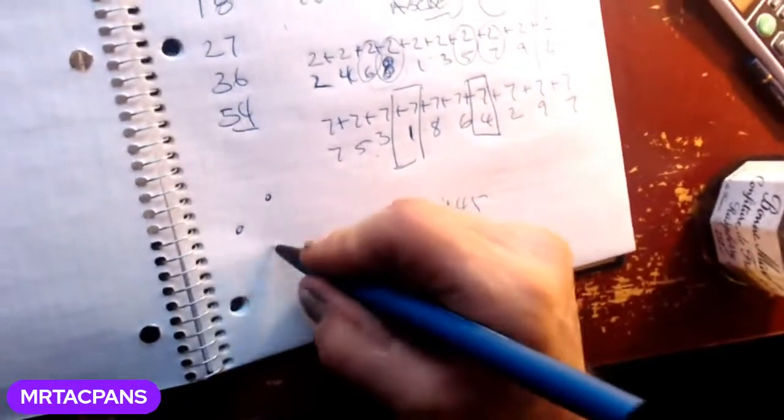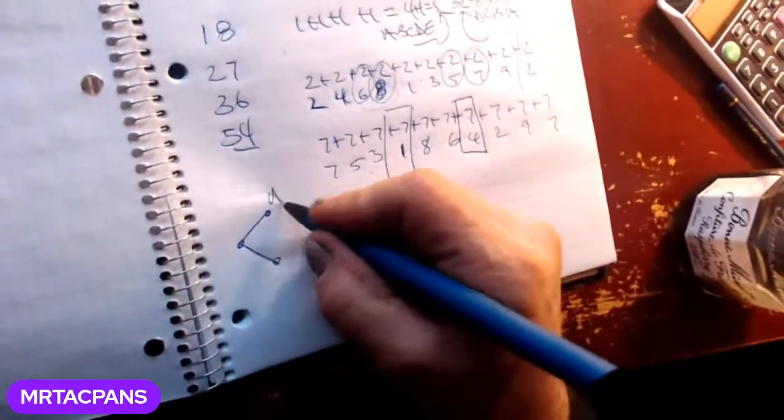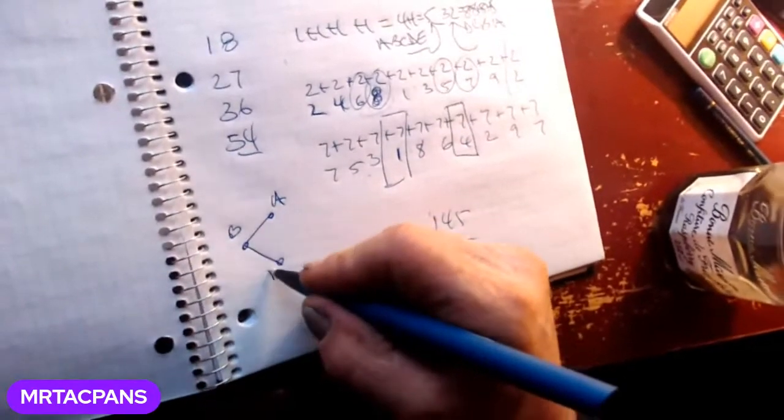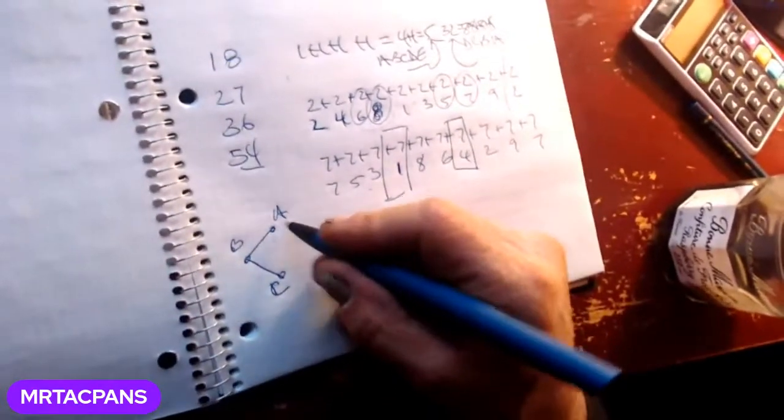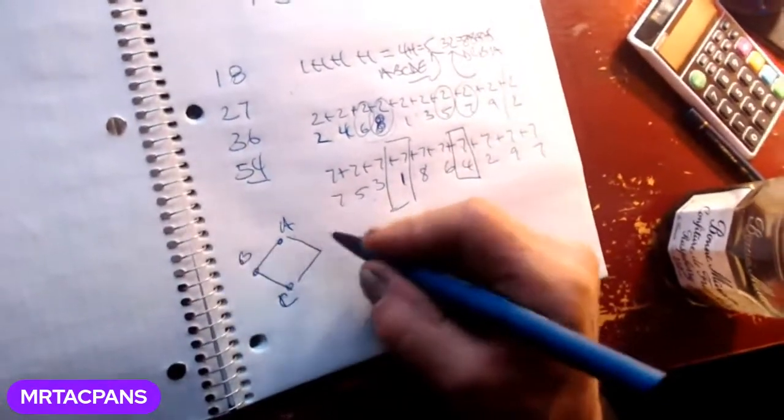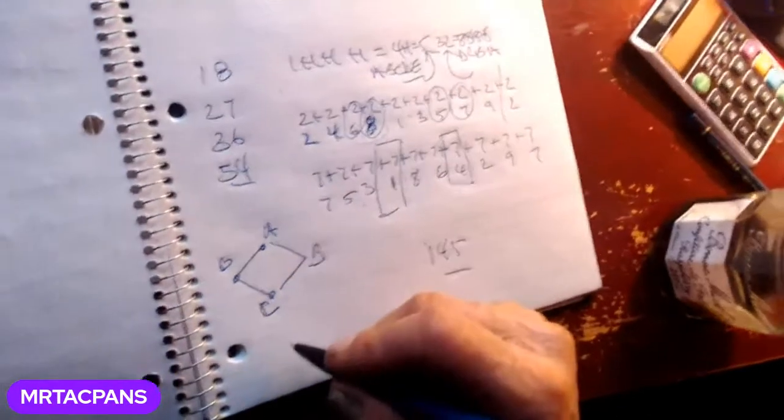You can do it 2 ways. You can go A to B to C, A, B, C. Or you can go A, B, C.